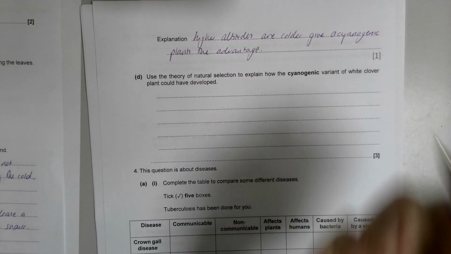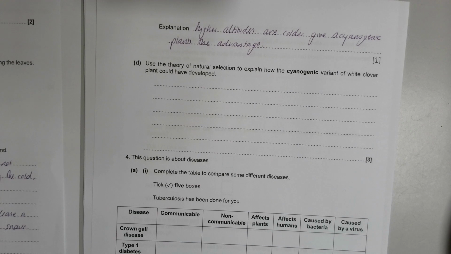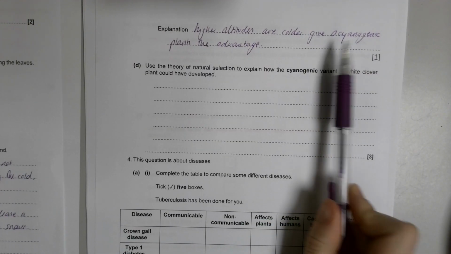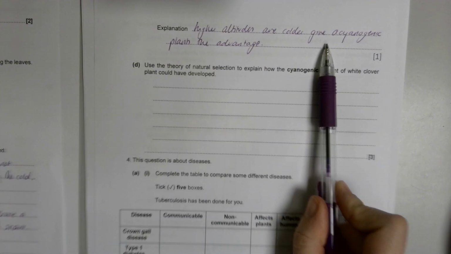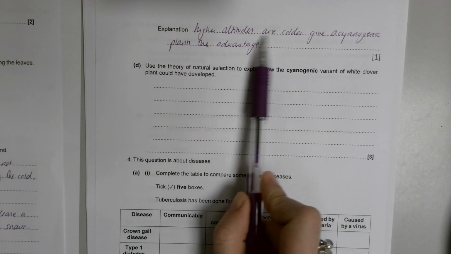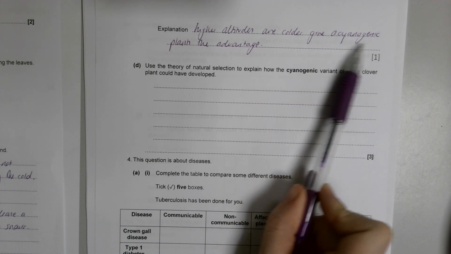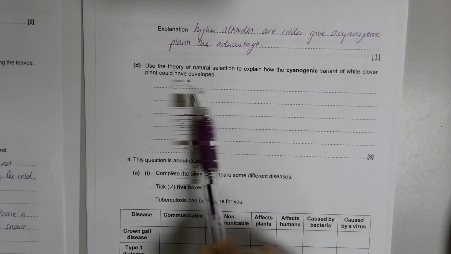So remember, all different living species compete with others. Okay, so the acyanogenic and the cyanogenic plants are going to be in competition. So as they've got an advantage by not being damaged by the cold, you're going to more likely find the acyanogenic plants in the colder areas.